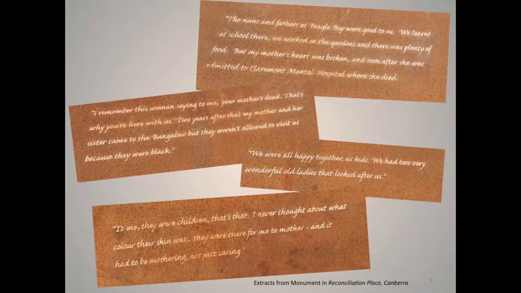The first one says, "The nuns and fathers at Beagle Bay were good to us. We learnt at school there. We worked in the gardens and there was plenty of food. But my mother's heart was broken, and soon after she was committed to Claremont Mental Hospital where she died." Another quote, "I remember this woman saying to me, 'Your mother's dead. That's why you're here with us.' 2 years after that, my mother and her sister came to the bungalow, but they weren't allowed to visit us because they were black." Another one, "We were all happy together, us kids. We had 2 wonderful old ladies that looked after us."